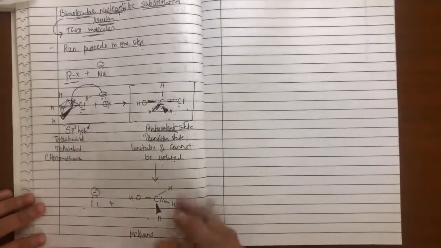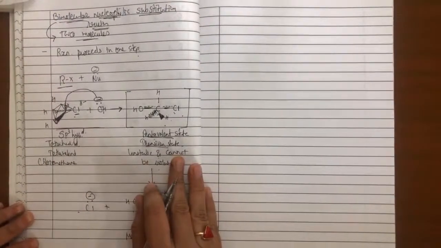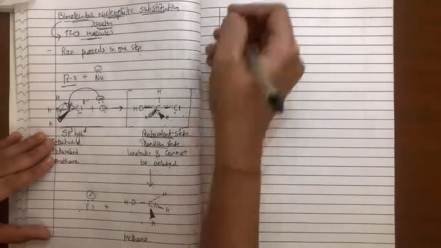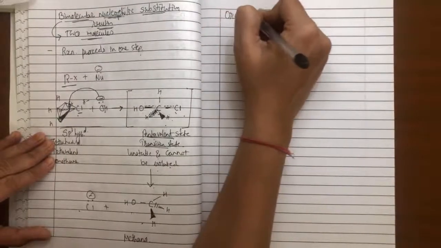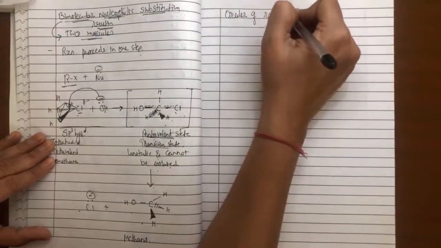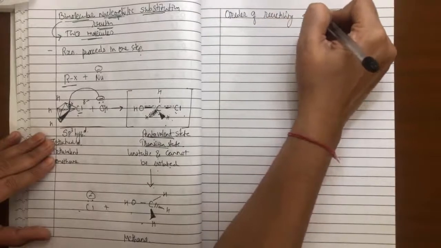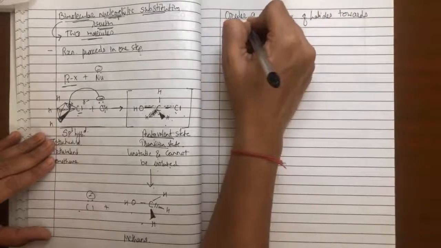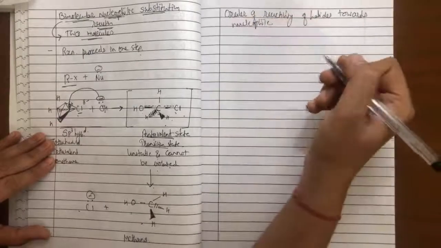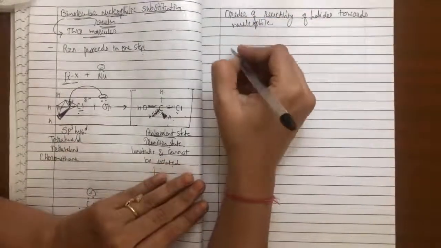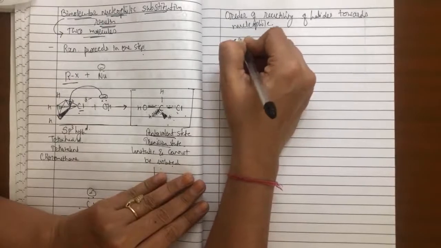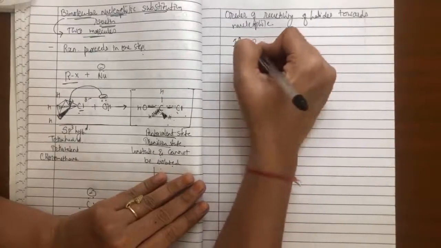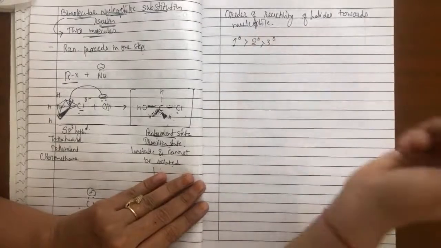Now here this haloalkane may be either a primary haloalkane, secondary haloalkane or tertiary haloalkane. Which will react fast? So if we see the order of reactivity in this case, then primary halides are highly reactive, then secondary, and then tertiary.